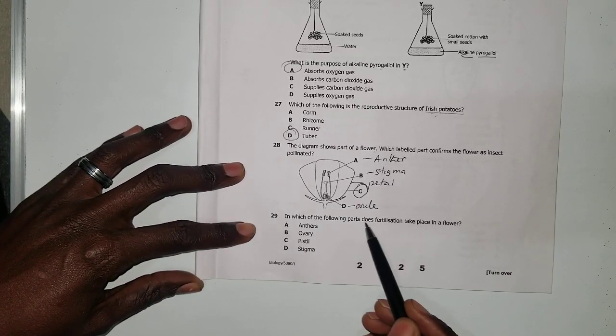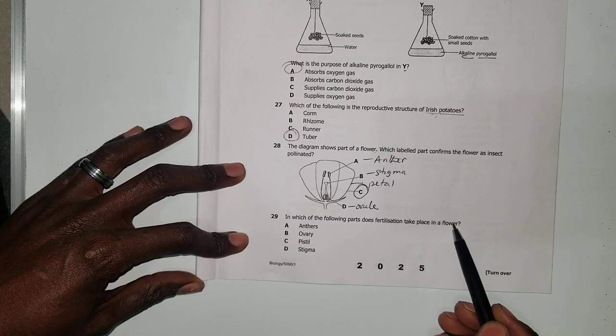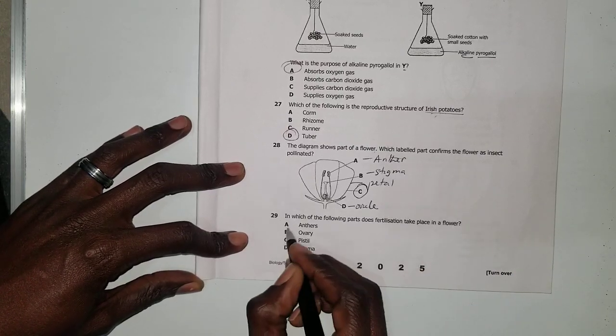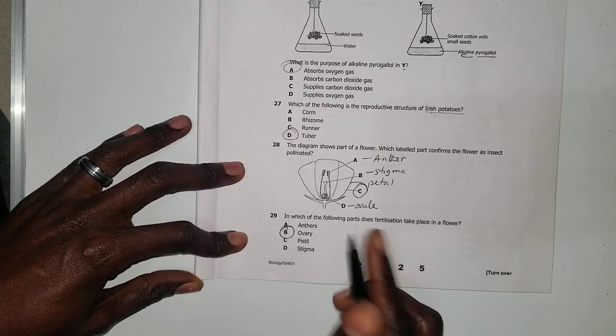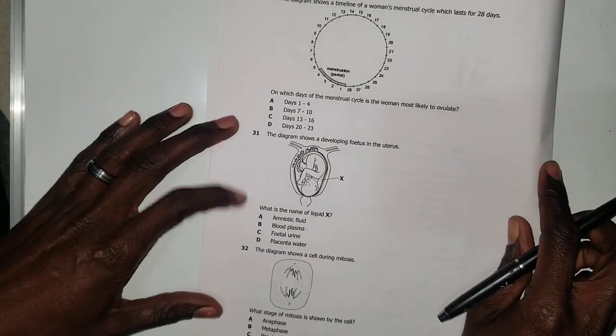29, in which of the following parts does fertilization take place in a flower? So fertilization takes place in the ovule contained in the ovary. So that's what you needed to remember there.